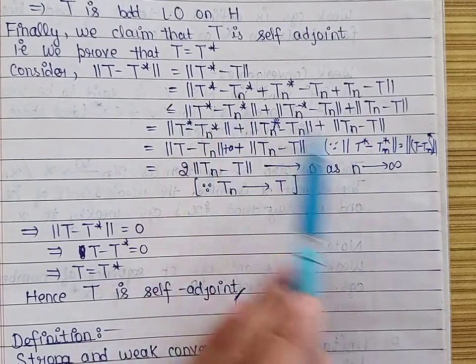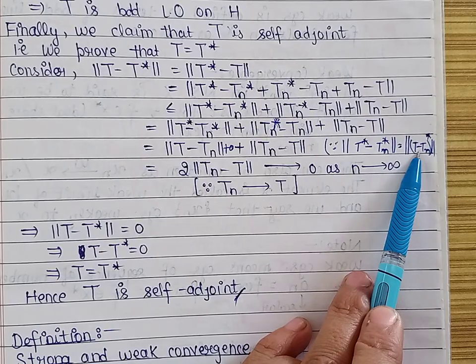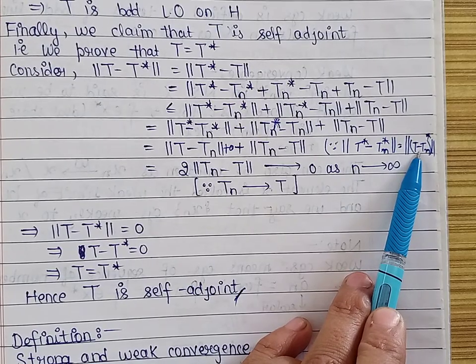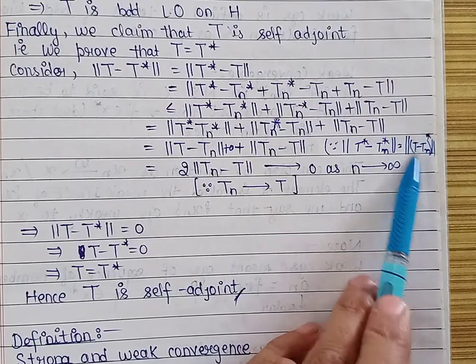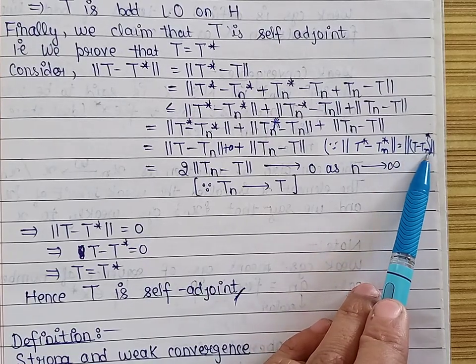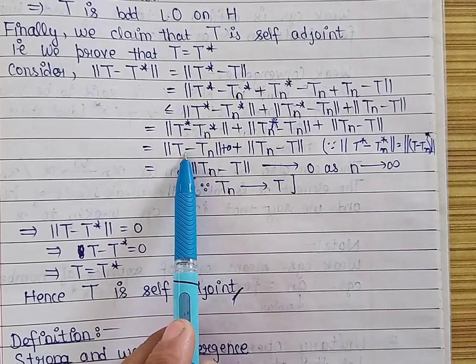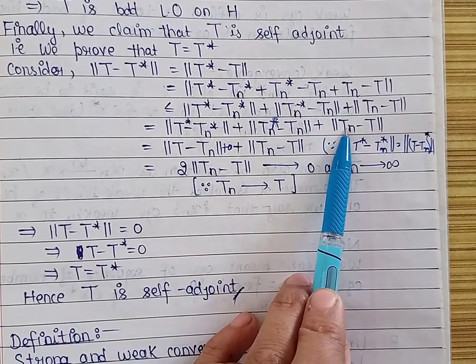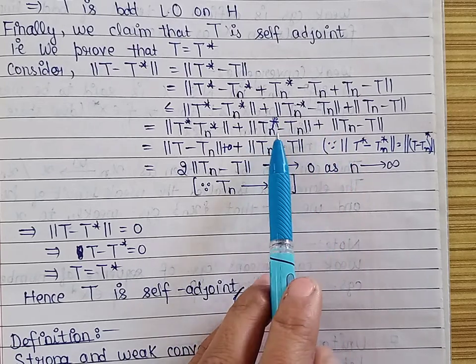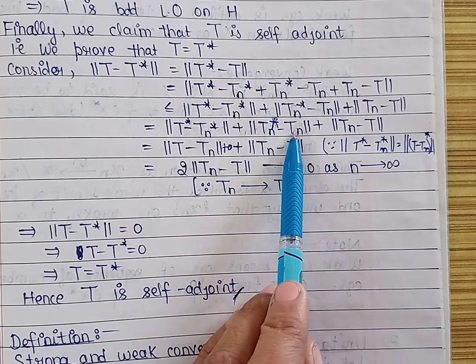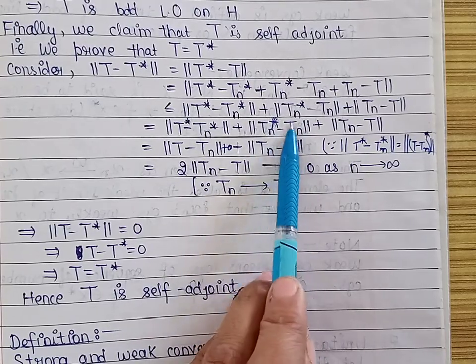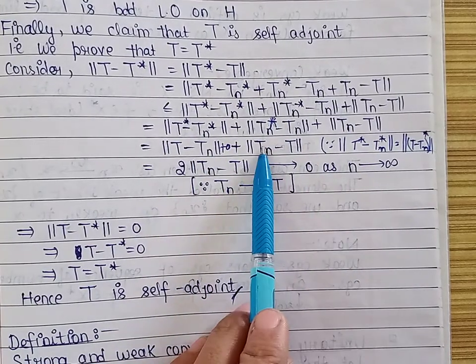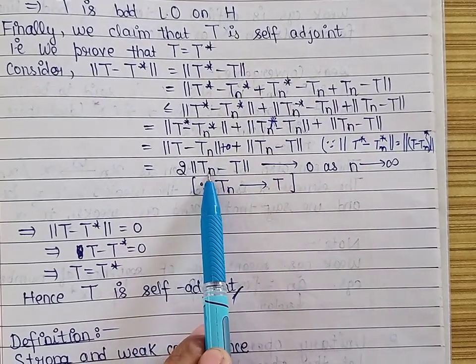Now the first term can be written as the norm of T minus Tn whole star, and we know that the norm of the Hilbert adjoint operator of a bounded linear operator is identical with the norm of that operator. So this will be the same as the norm of T minus Tn. This is also the norm of Tn minus T, and because Tn is a sequence of self-adjoint operators, Tn star will be the same as Tn. So the middle term will become 0, and these two terms are the same. So this will become 2 times the norm of Tn minus T.